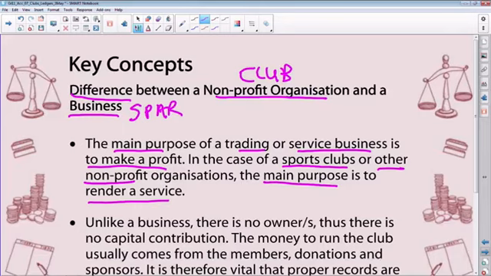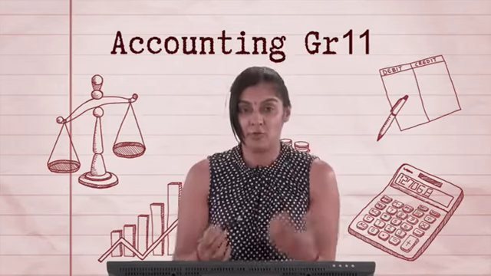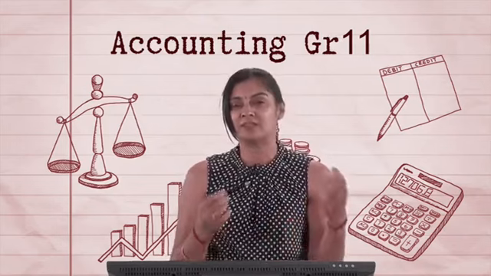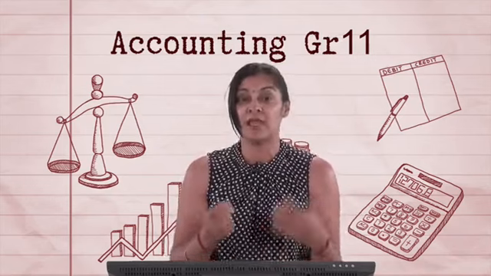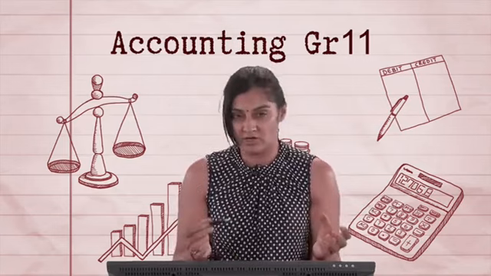Unlike a business, there is no owner or owners, thus there is no capital contribution. Now, as accounting students, you know that if you open up a business, obviously, there needs to be some kind of contribution from the owner in the form of capital. And obviously, that capital is then used to start up the business, to buy equipment for the business, and so on. Now, when it comes to a non-profit organization, there's no owner. So immediately, where do the funds come from? Because there's no capital contribution.